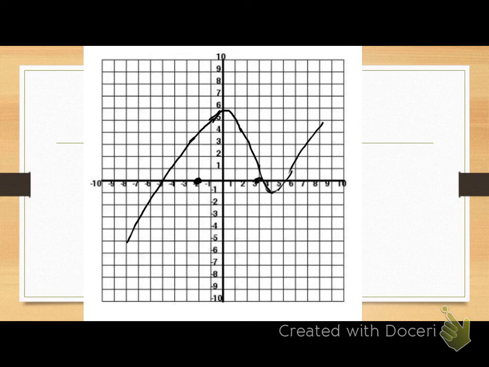So like I said, I'm going to have to erase my graph a little bit. So I'm just going to go ahead and erase it real quick. So between negative 2 and 3, I need it to be above my x-axis. I still need it to be increasing or decreasing between 0 and 4, right?